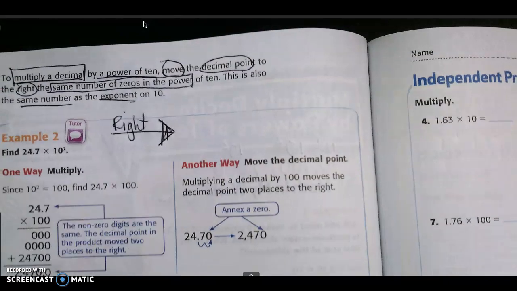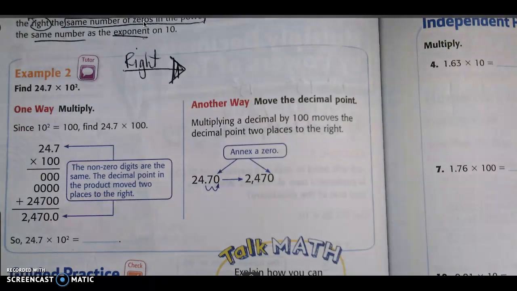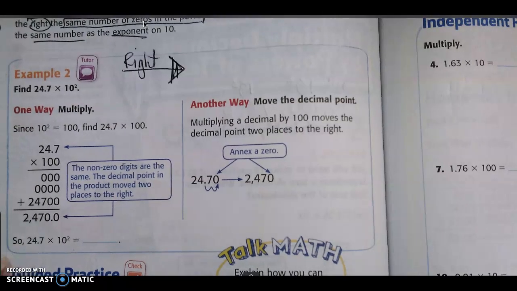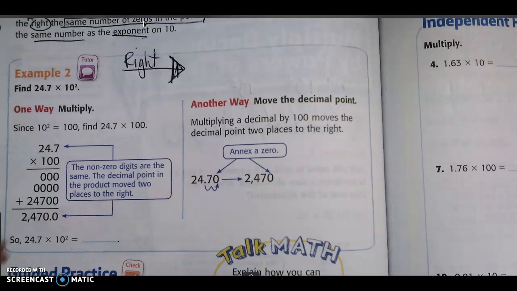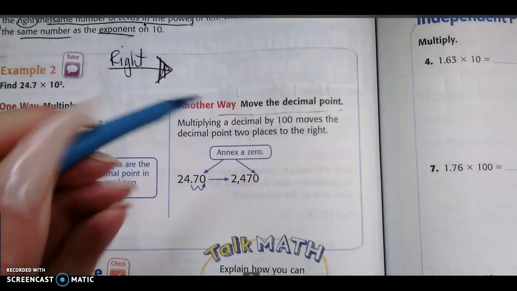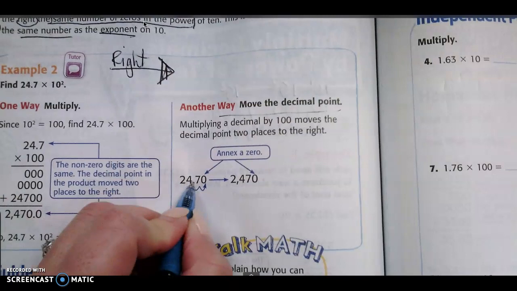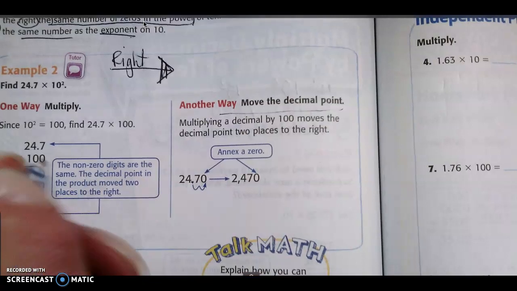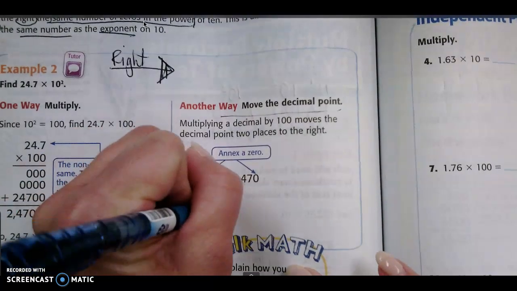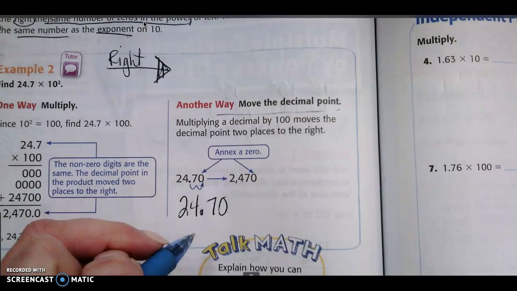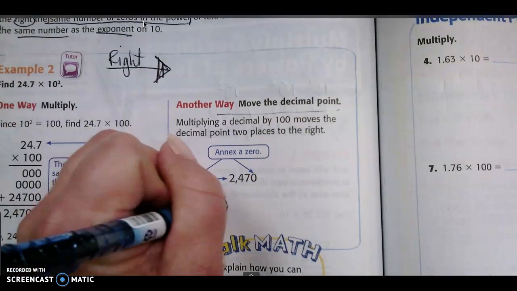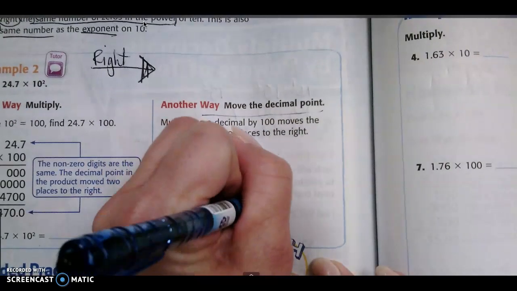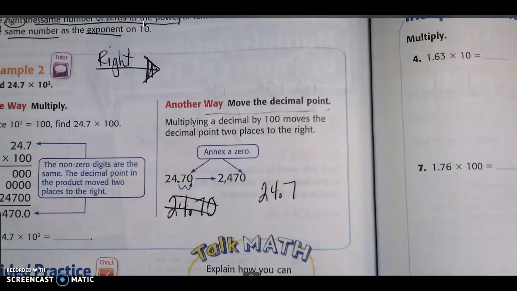Okay. Example 2. Multiply 24 and 7/10 times 10 squared. So I could multiply it out. I could do all of this, bless you, or I could move the decimal point. So what I do is I put my pencil where the decimal point is, and I go, okay, I'm multiplying times 100. Move that decimal point 2 times. Oh, hold on. Originally the number was this. Right? And I have to move the decimal point 2 times.